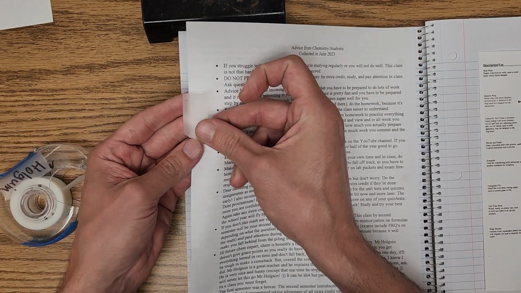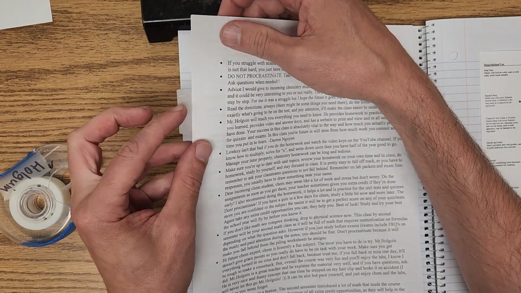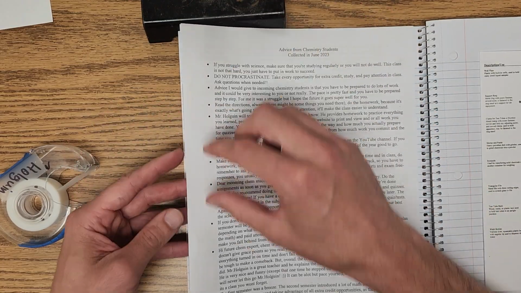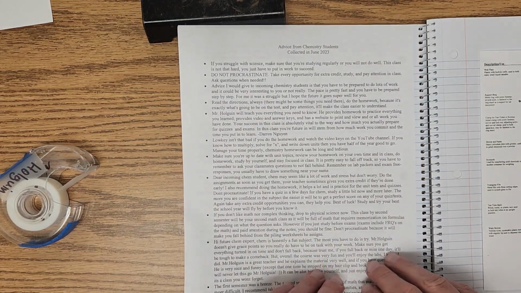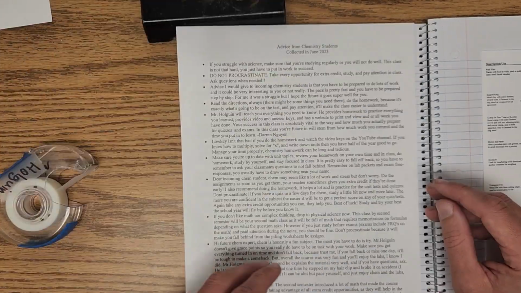I took the page, set the piece of tape right here on the side so half of it's hanging over the edge, and then simply wrapped it around to the other side. And then I did one little piece of tape here, one little piece of tape here, and with that, this page is securely attached and will not be falling out or getting lost.